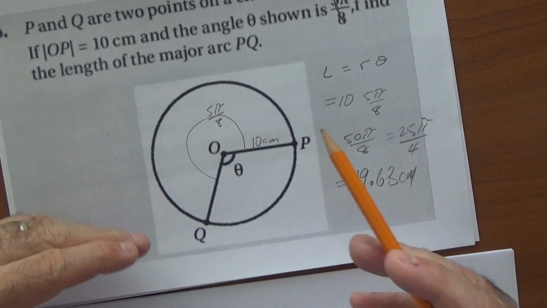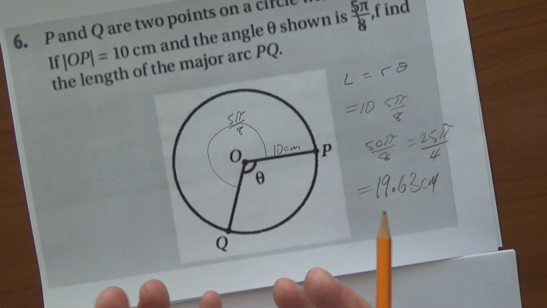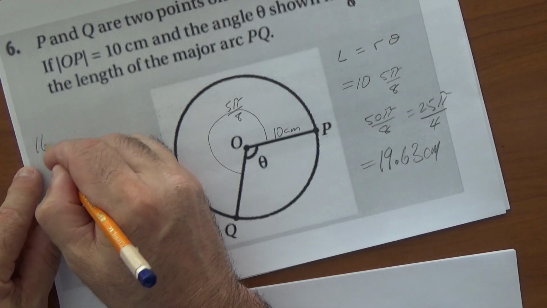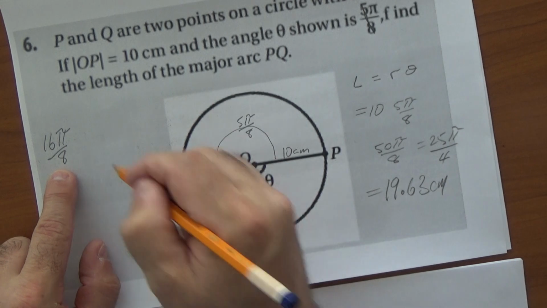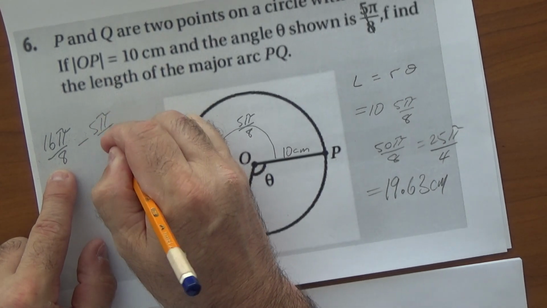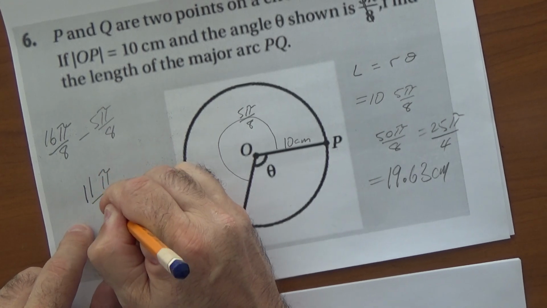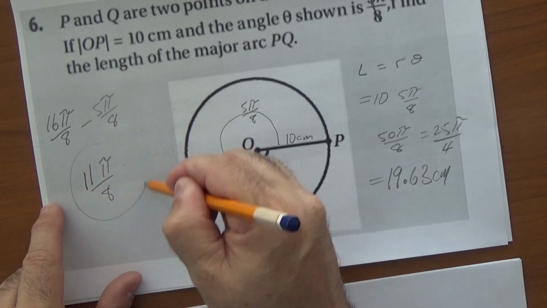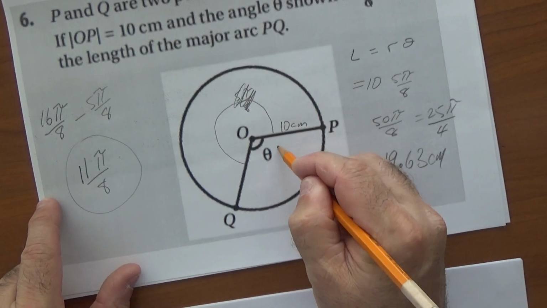So what you want is the complement, but the complement in terms of a full circle of 5 pi over 8. So what we want is basically 16 pi over 8, which is a full circle, minus 5 pi over 8. So it's 11 pi over 8, basically the second part of the angle. So that 5 pi over 8 belonged down there.